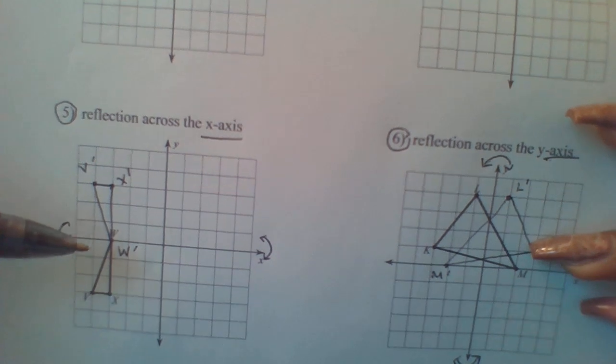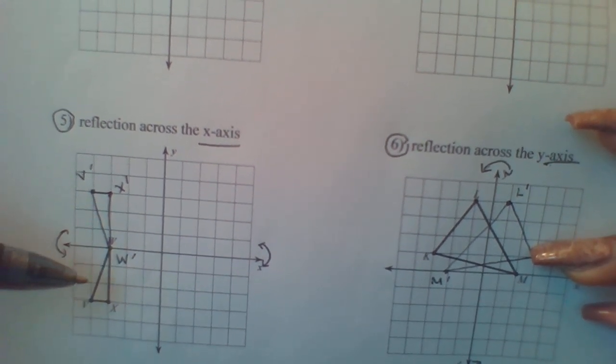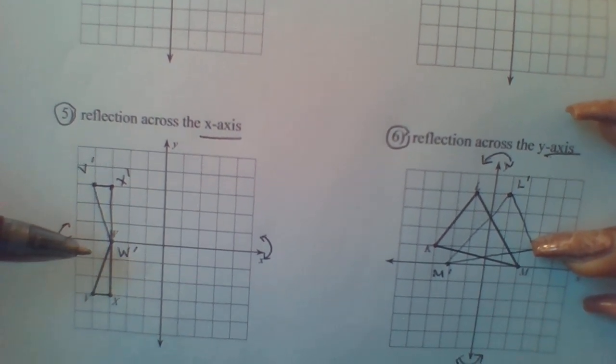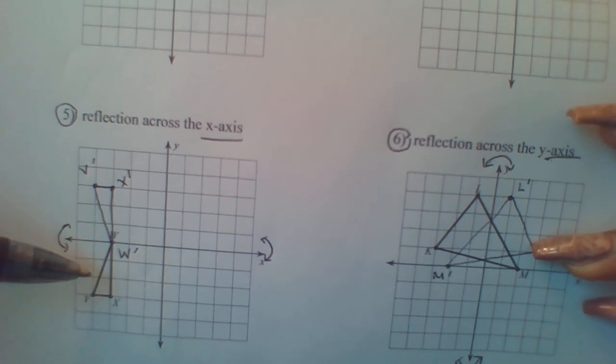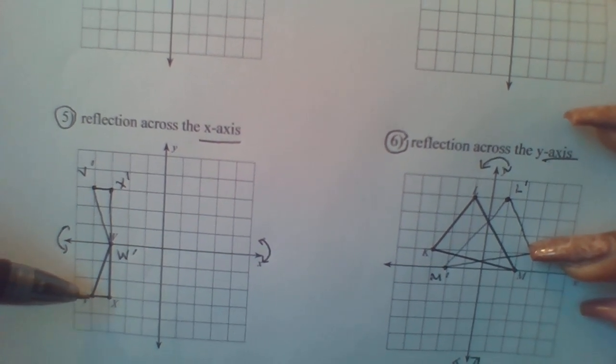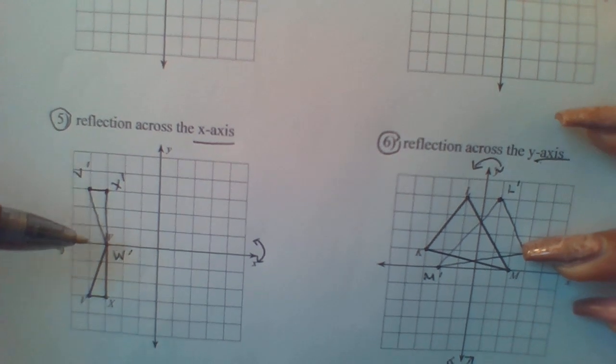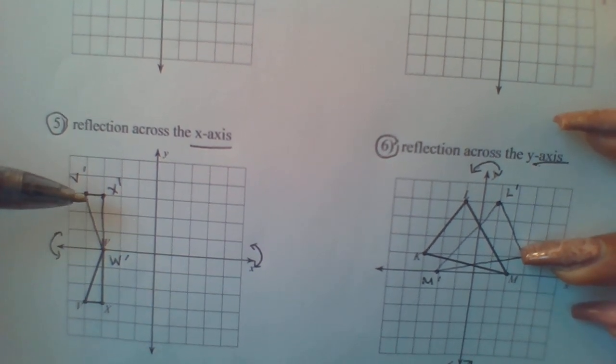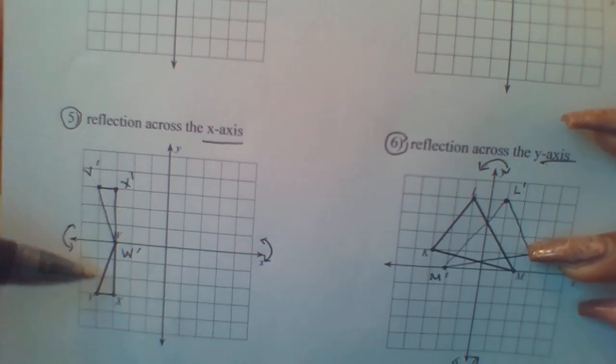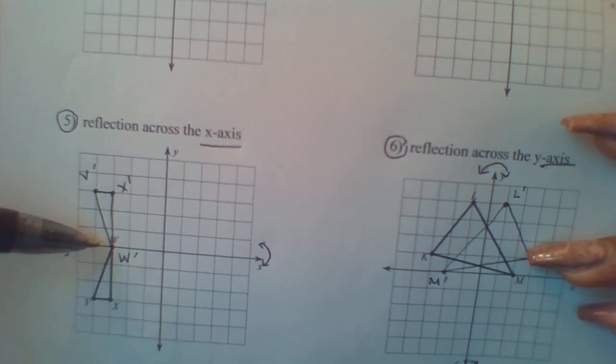Now let's look at this point V. V is a distance of 3 units away from this line, the line of reflection, which is the x-axis. So as we can see, V is 1, 2, 3 below the line. So to reflect it over the line, we're going to go 1, 2, 3 above. Same distance, opposite direction from the line of reflection.